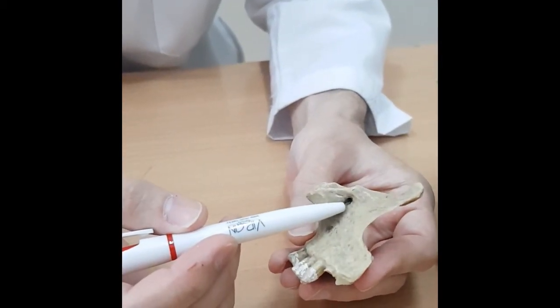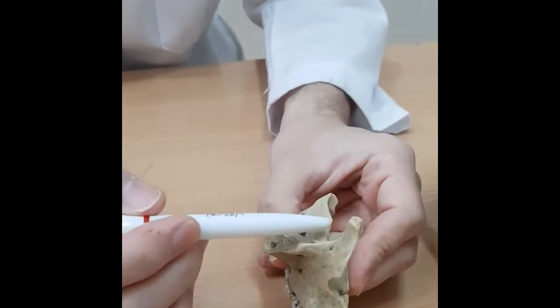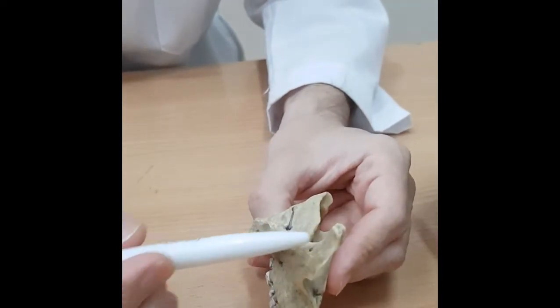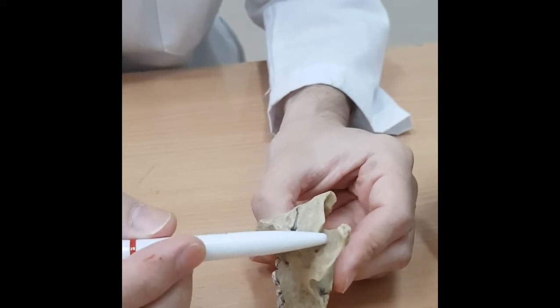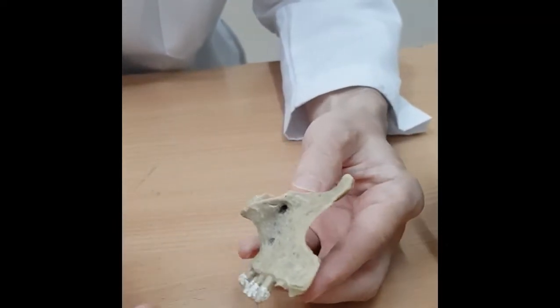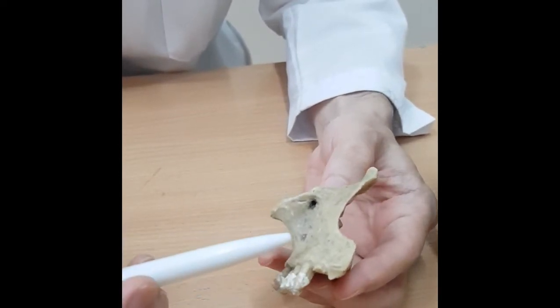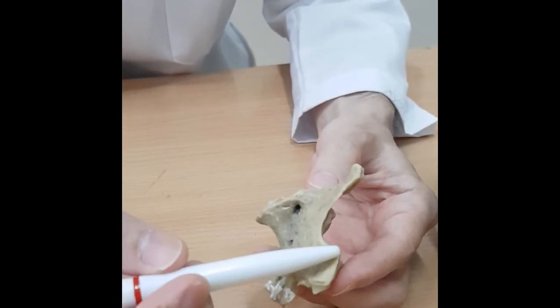Infraorbital foramen. Between the orbital surface and anterior surface there is the infraorbital margin. On the anterior surface we can see the infraorbital foramen, fossa canina, and nasal notch.